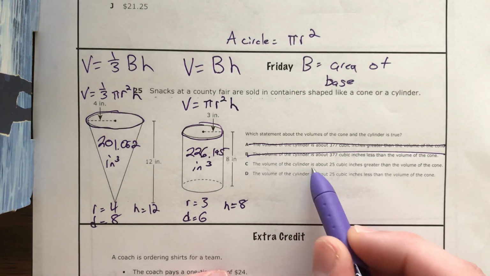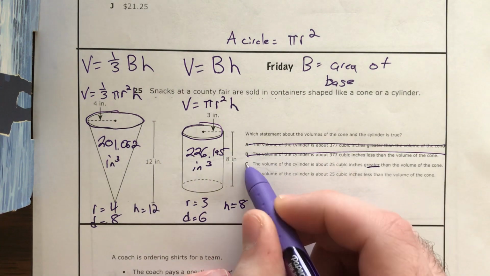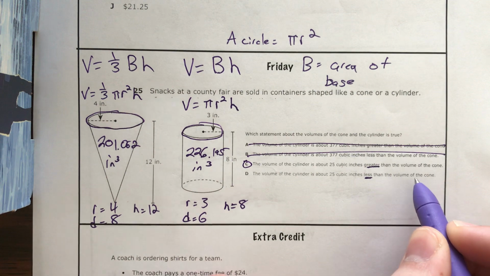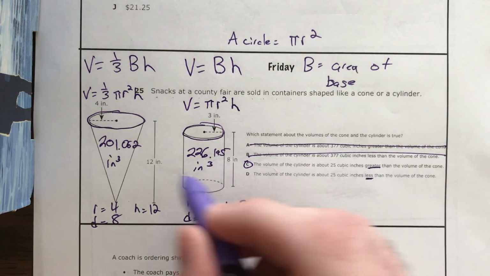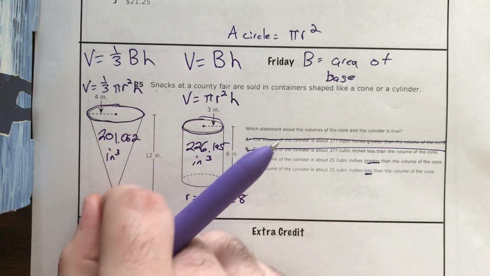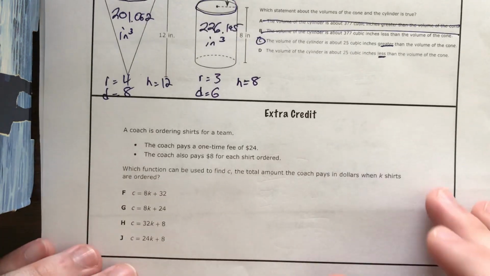Now here it says the volume of the cylinder is greater than the volume of the cone. We found that to be true. The volume is less than the cone. That is not true. The cylinder had more. So even though it was shorter, because it didn't come down to this point, the volume of the cylinder was greater.